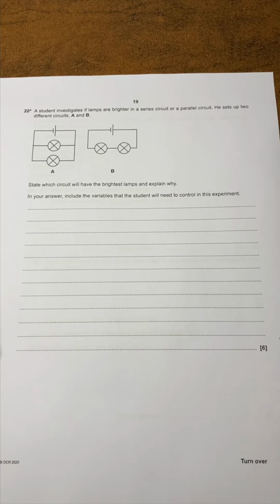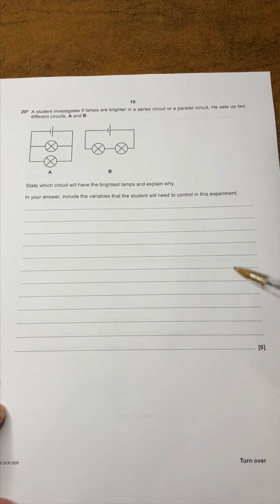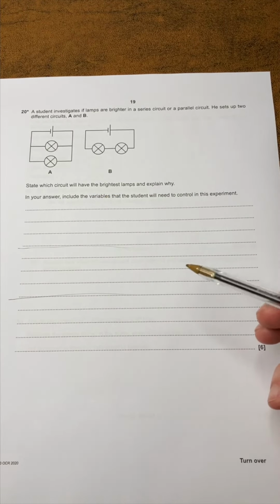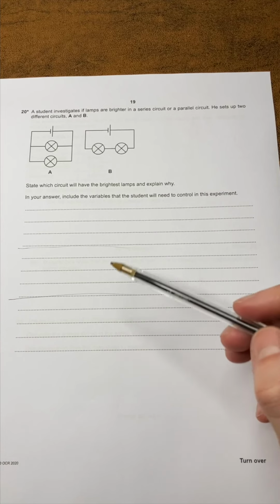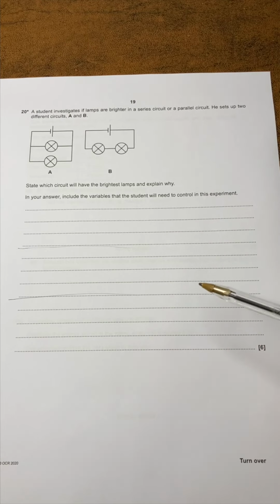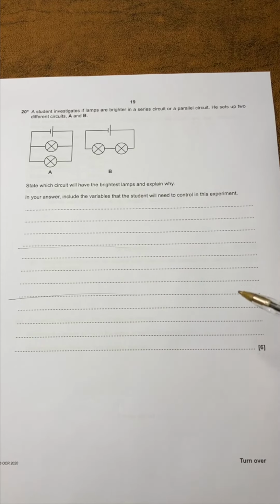Question 20. This is our 6 marker. Now before I begin, I just want to say that in general 6 markers are marked in terms of 3 levels. So level 1 being minimal physics knowledge, level 2, which is 3 to 4 marks, demonstrating understanding of physics, and then level 3, which is 5 to 6 marks, is where you have demonstrated a very clear and detailed understanding of the physics and have outlined your work in a very clear, logical way.